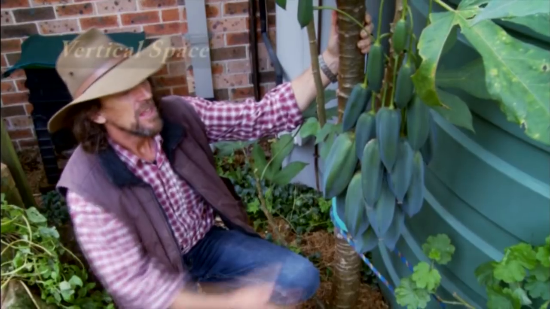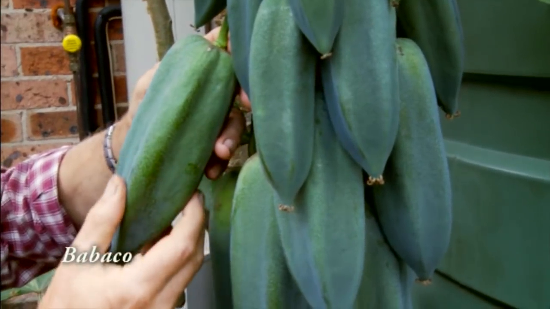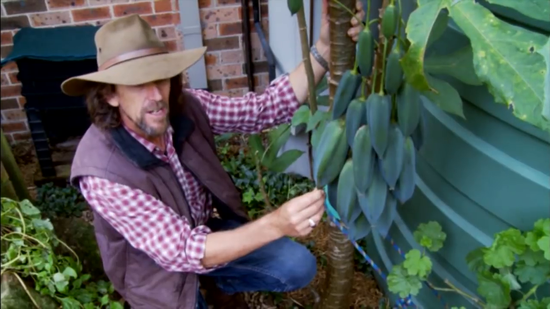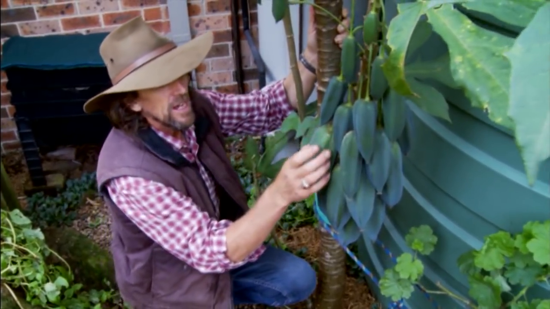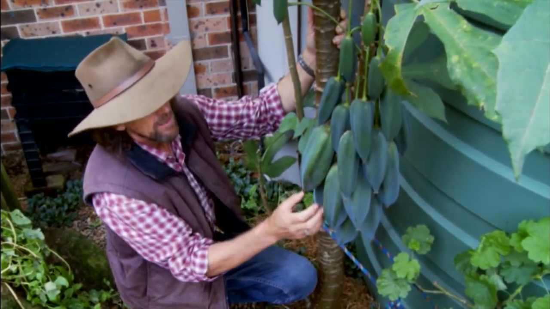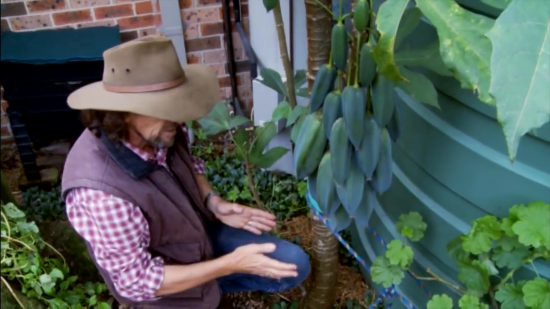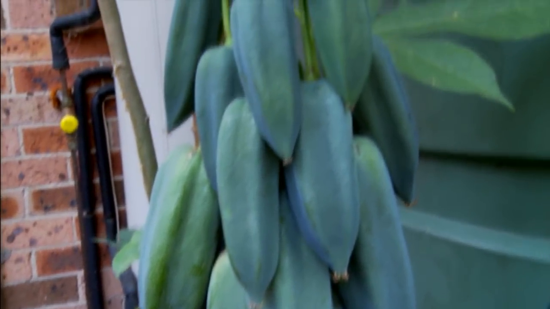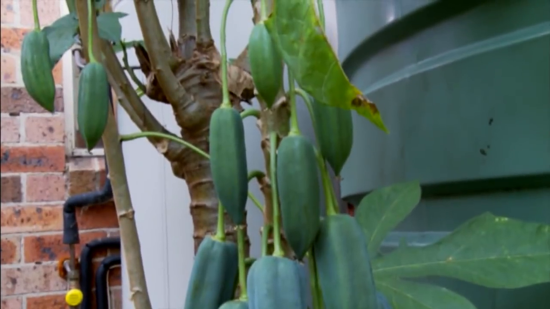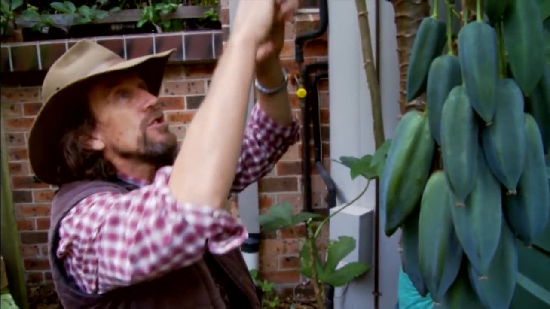The babaco, often called a mountain pawpaw. It's very much like a bland pawpaw papaya to eat, but very nice as a sweetened fruit and a salad fruit, and it grows from a cutting, but occupies very little space on the ground because it's vertically productive. So great small space productive tree, and that's what we need in urban systems. We need to be able to prune trees so they take up very little ground space and produce higher.